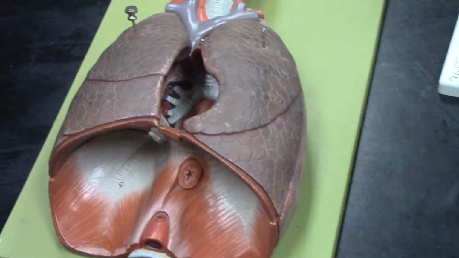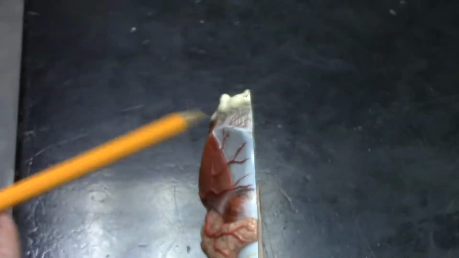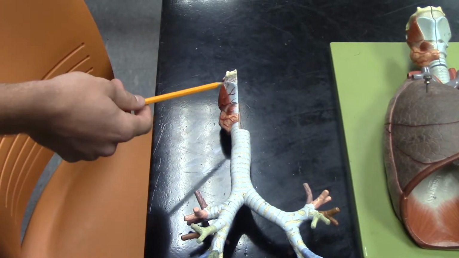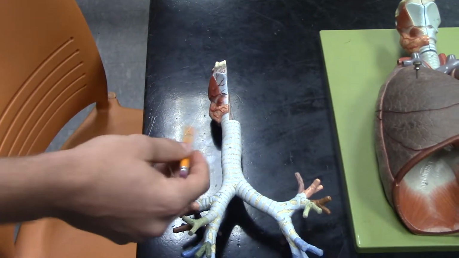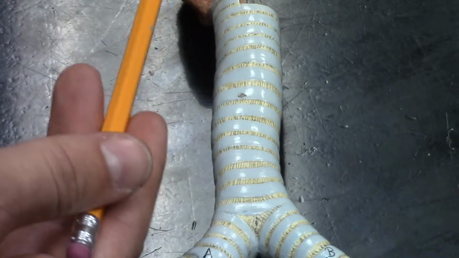Now we'll move on over to the trachea. The trachea, also known as the windpipe, is a hollow tube that connects the larynx to the bronchi of the lungs. And it just provides airflow from your larynx to your bronchi and to your lungs. The tracheal cartilage are these rings that you see here. They're also called tracheal rings. They surround the trachea for support while also allowing movement for breathing. There are typically 15 to 20 tracheal cartilage rings, depending on the person.